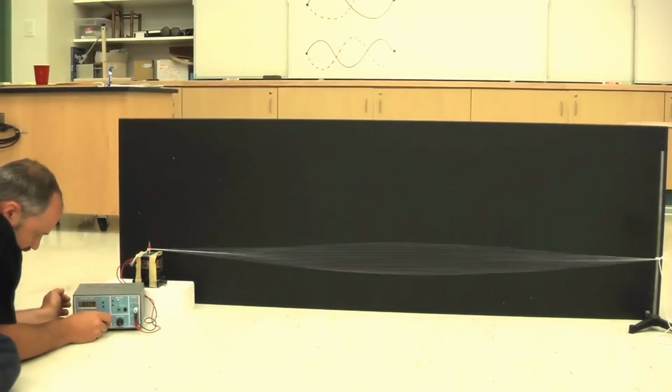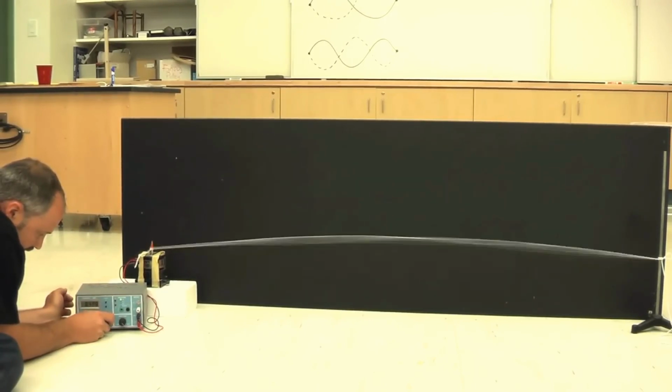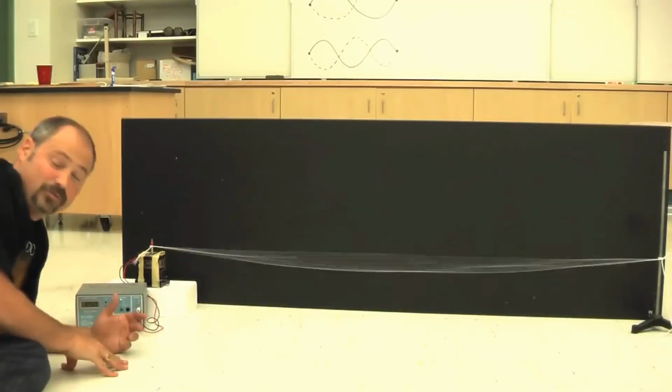The number there is frequency, if you didn't catch that. It's the frequency of the generator. And there we go. This is called the fundamental, or the first harmonic. There's actually extra motions in there, if you can tell. It's basically the scenario of a jump rope.